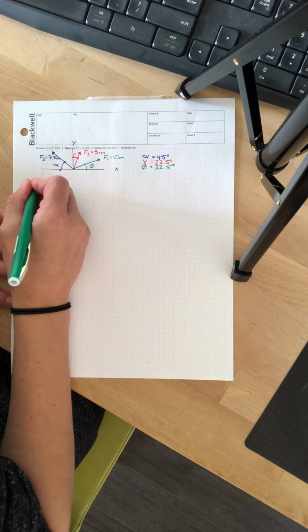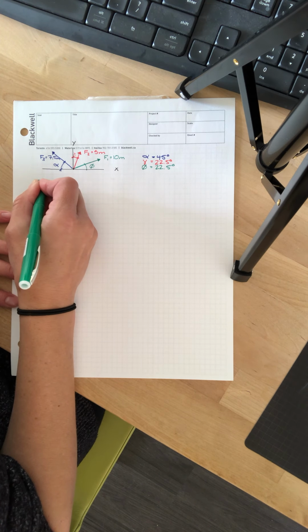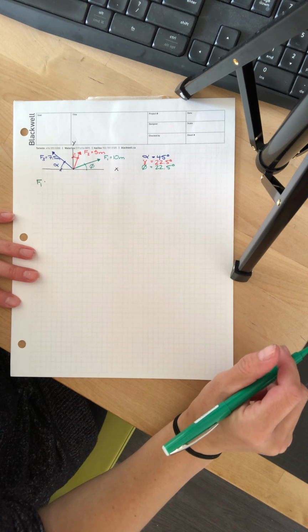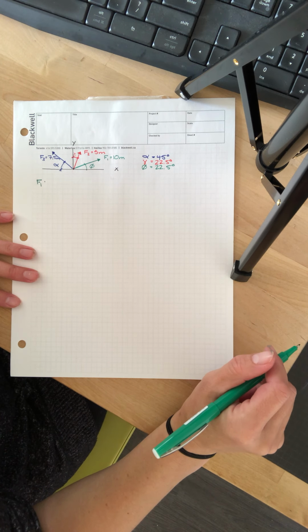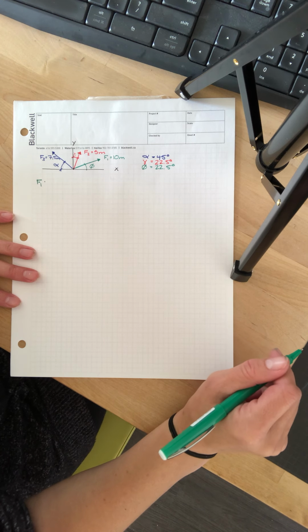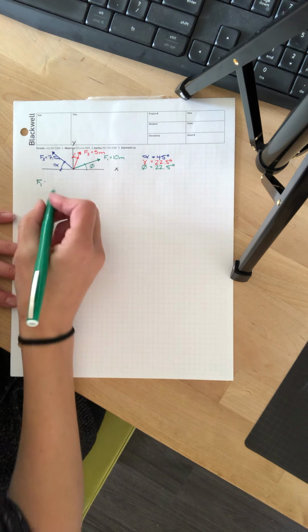So let's do vector 1. I always like to double check that all of these vectors are in the same units. We have meters for all of these, so we can go ahead and add these up.